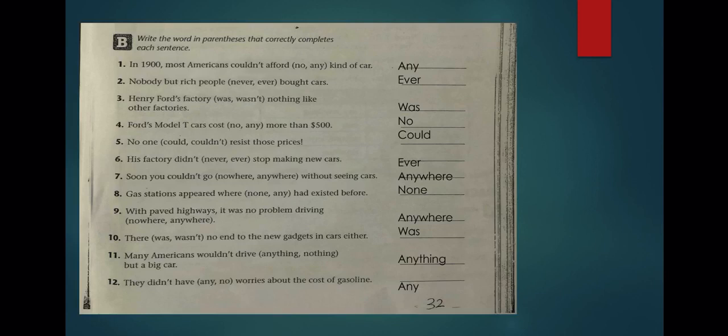His factory did not stop making new cars. His factory did not, you have a negative word, ever stop making new cars. Soon you could not go anywhere without seeing cars. Soon you could not go. You have a negative word which is could not. Anywhere without seeing cars: nowhere, because it is a negative word and I can't use double negative words in the same sentence.